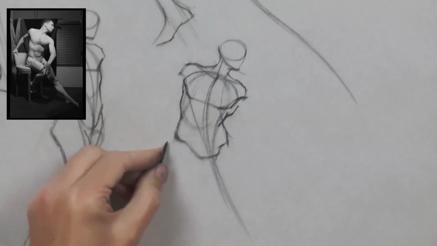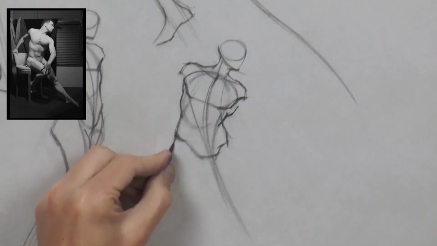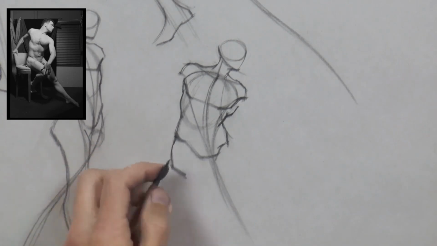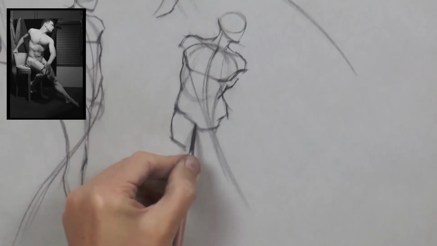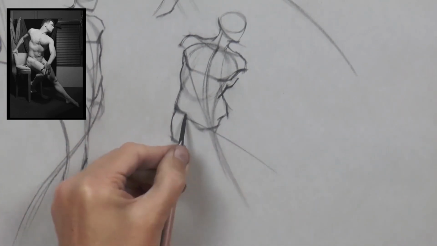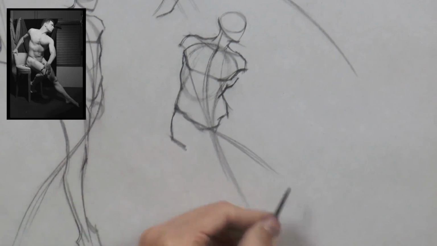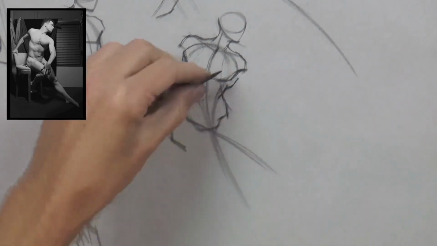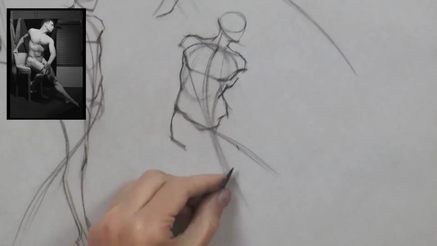So then we have this leg shooting off this way. So we're going to have his glute sitting about here. And this leg coming off that direction. And then just quick plumb line, I can see it's going to line up to about here.